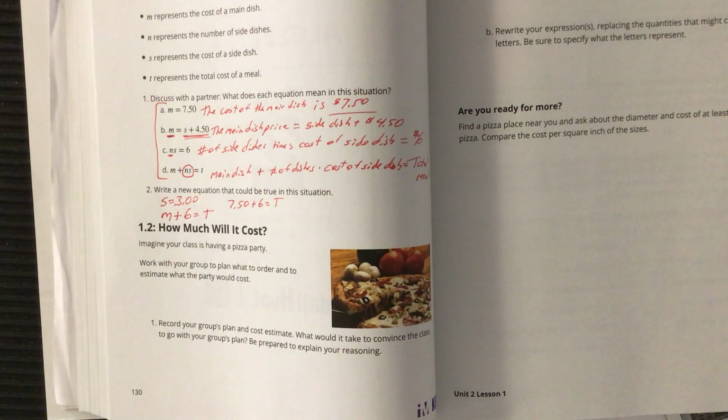That means there's 15, so it's going to be about 5 pieces. We could give it like 6. We could order 3 pizzas, just for sure, as insurance.